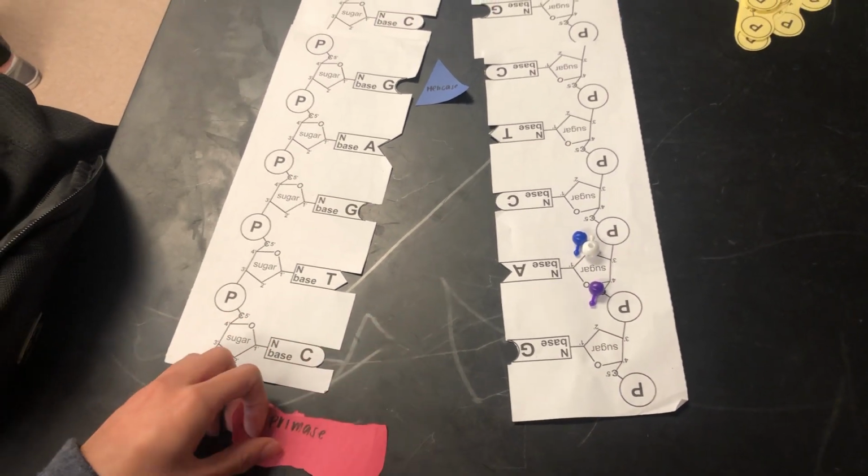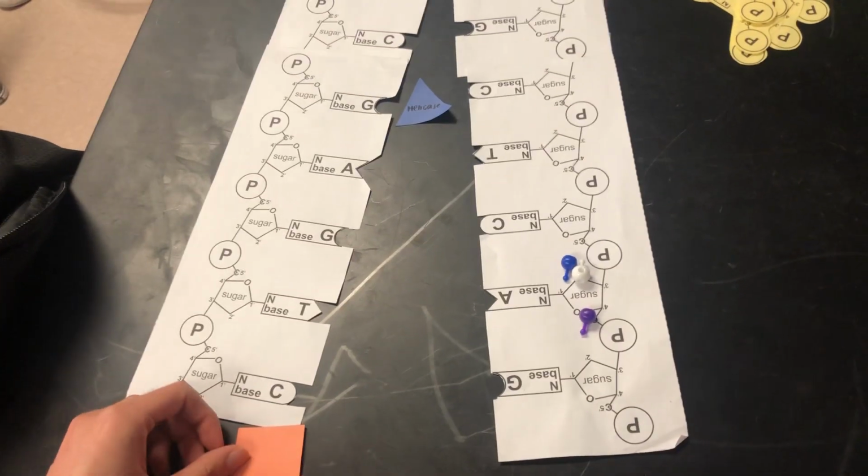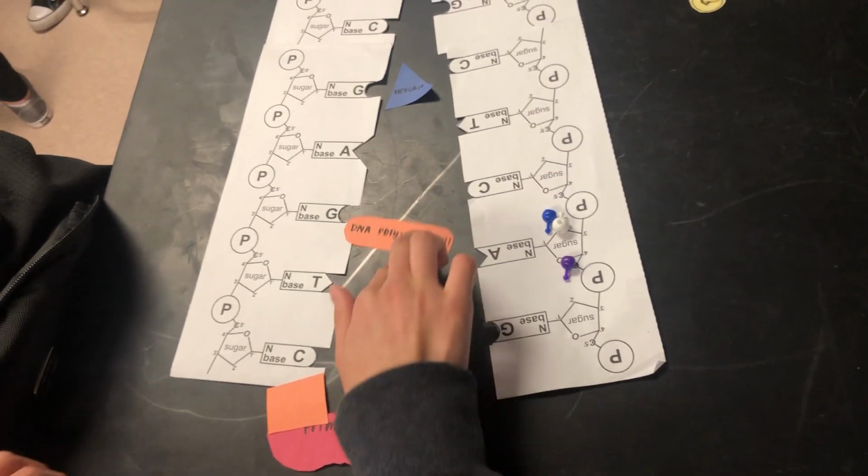And then RNA primase comes in to add a primer to trigger DNA polymerase 3, which adds the rest of the nucleotides.